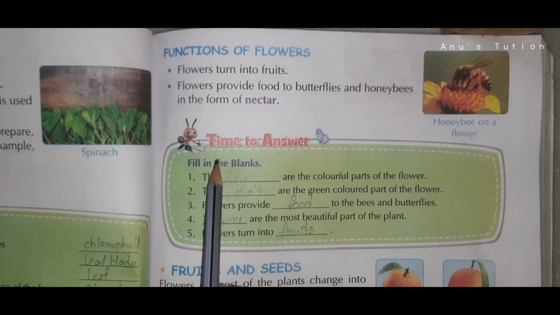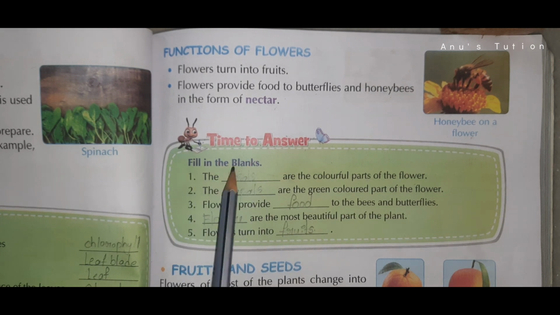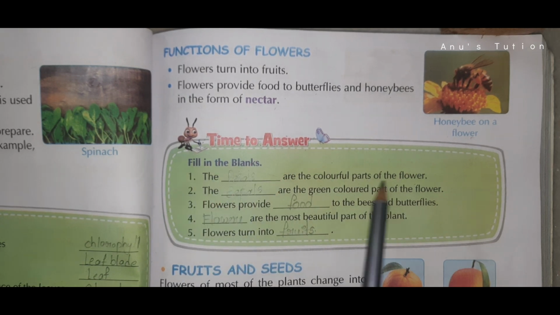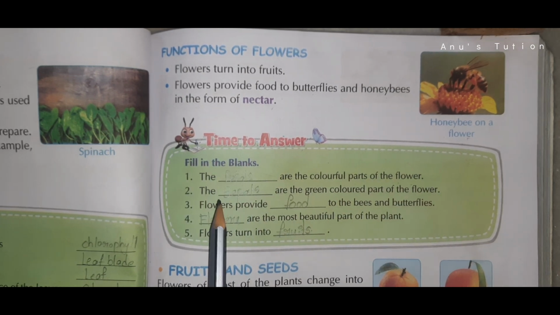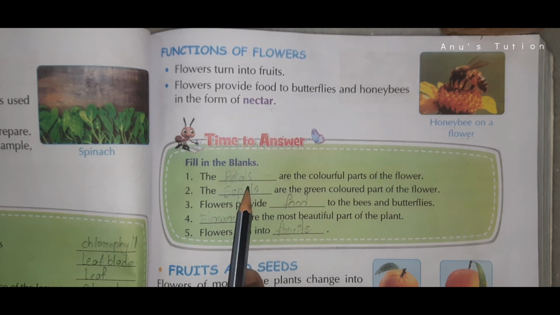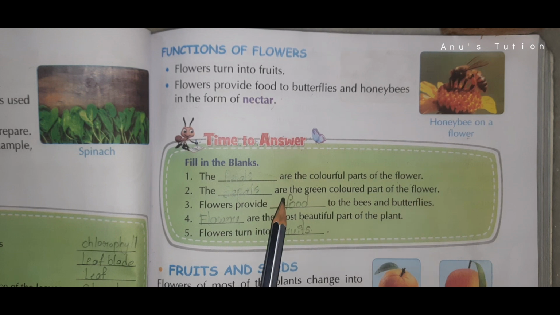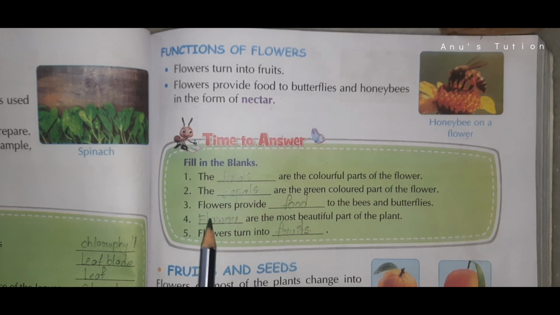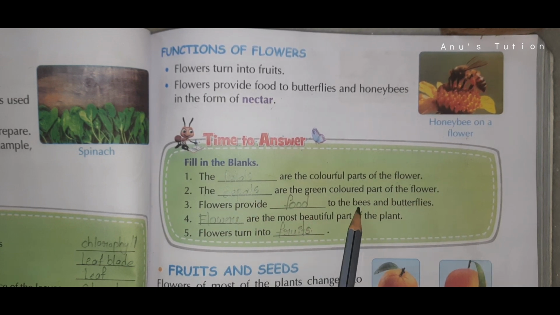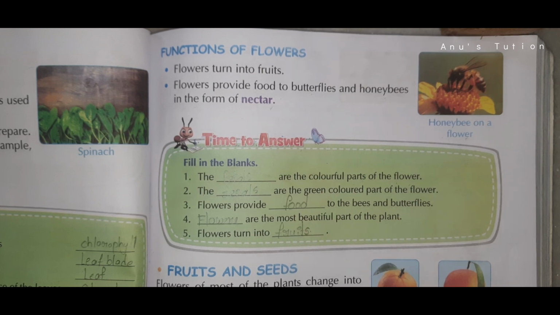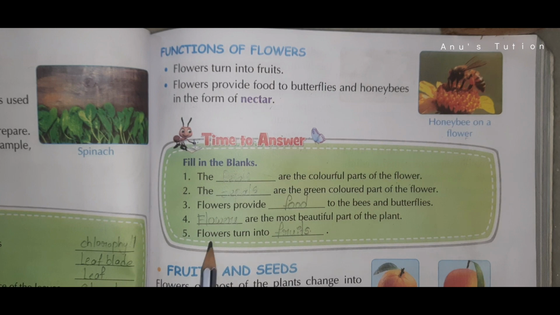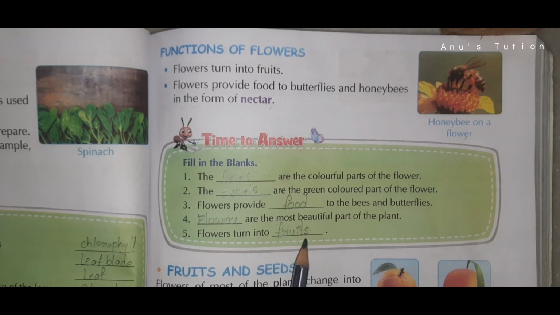Next, time to answer. Fill in the blanks. The dash are the colorful parts of a flower. Already we discussed that it is called petals for the lotus flower. The dash are the green colored part of a flower. Sepals. Okay. Flowers provide dash to the bees and butterflies: food. Dash are the most beautiful part of a plant. Flowers. Flowers turn into fruits.